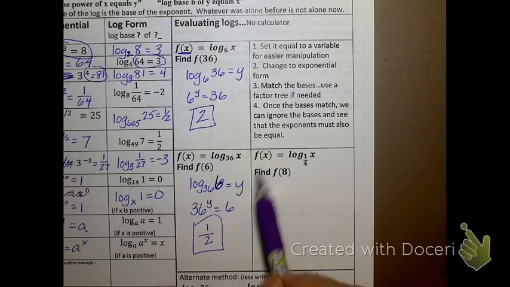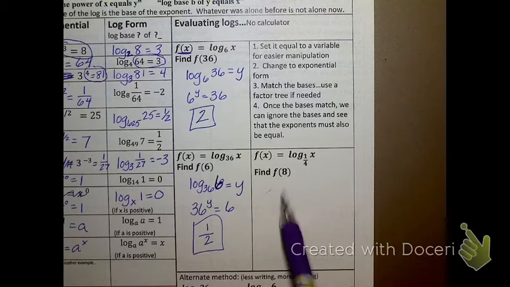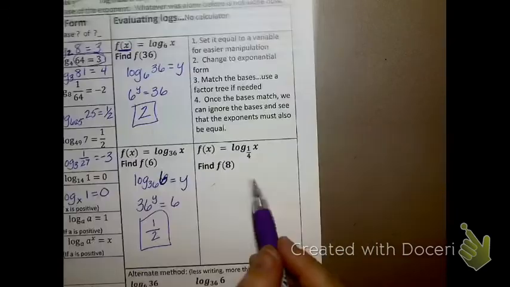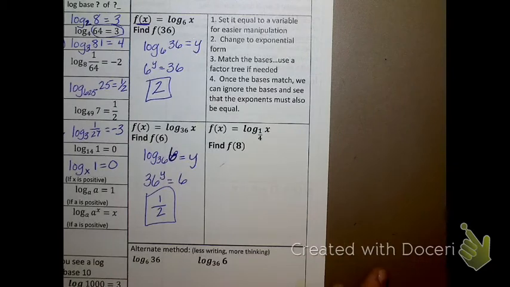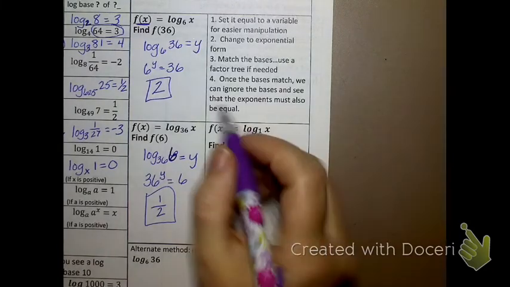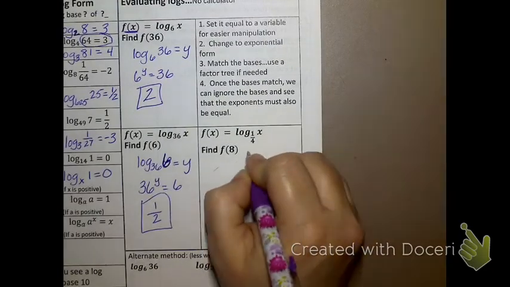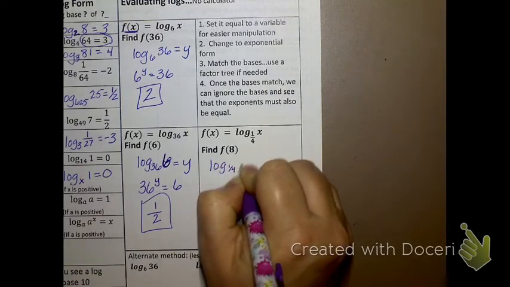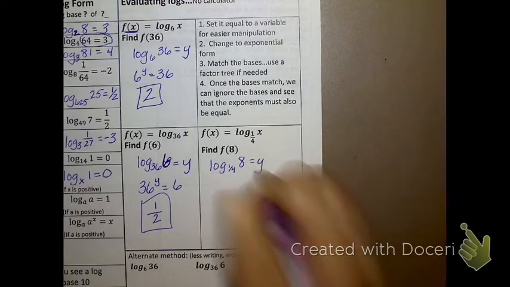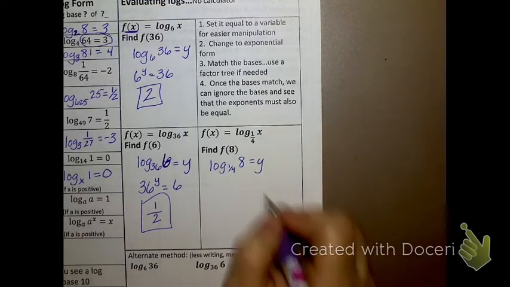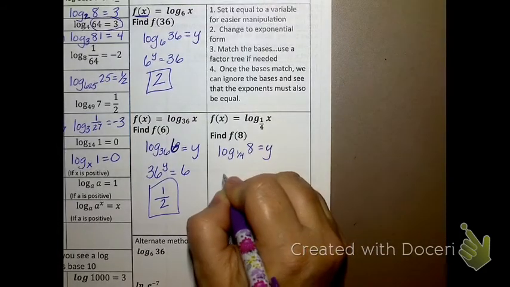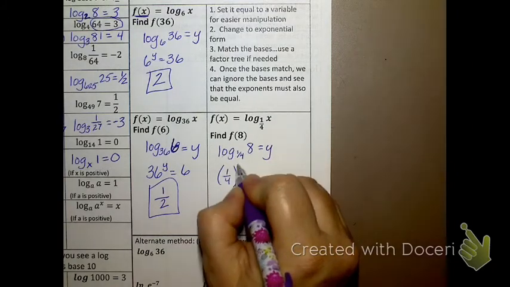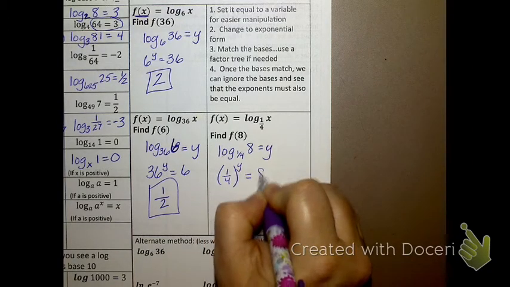This one right here is about as hard as they get right now. Okay? And this one is a bit tricky. But this one can help you if you're stuck on any of those questions on the back of last night's homework. This can help you with them. So find f of 8. Well, I have, let's see, log base 1/4 of 8 equals y. What would this be in exponential form? 1/4 to the y equals 8.